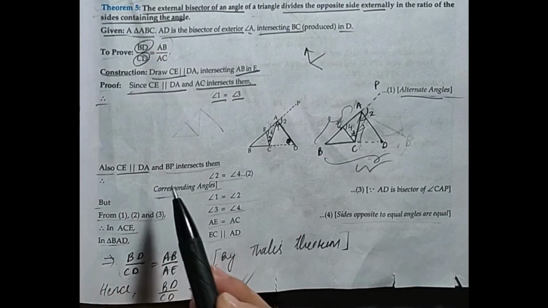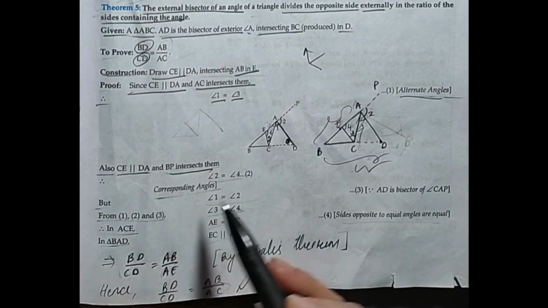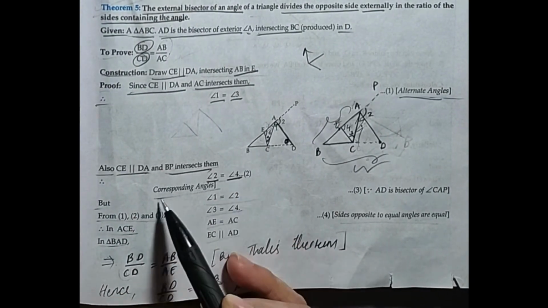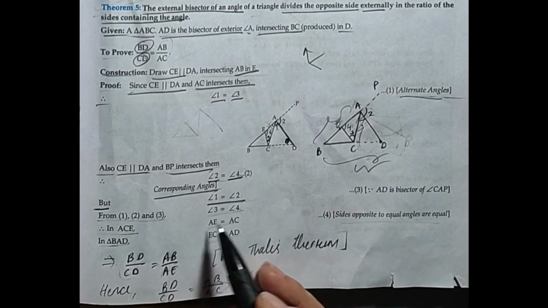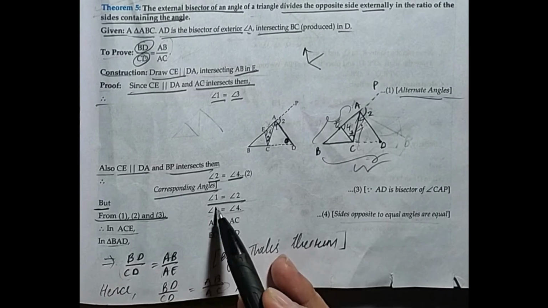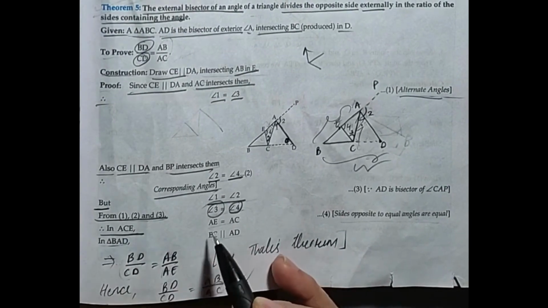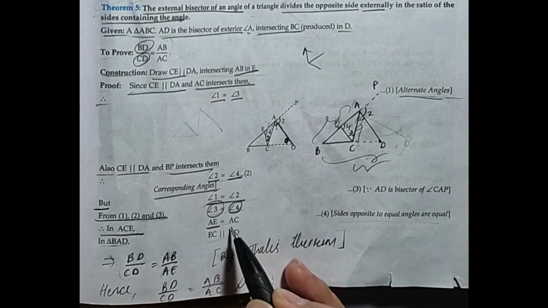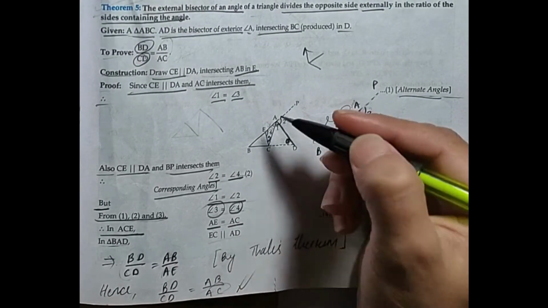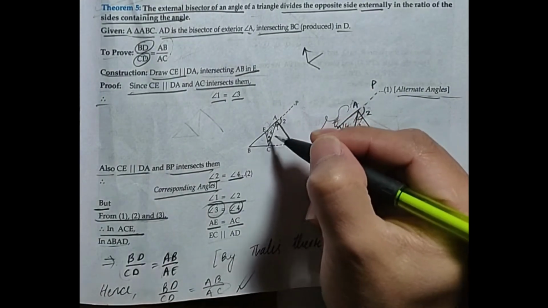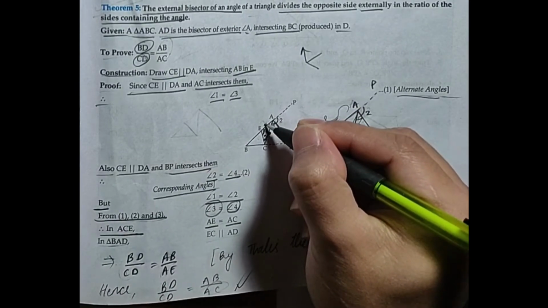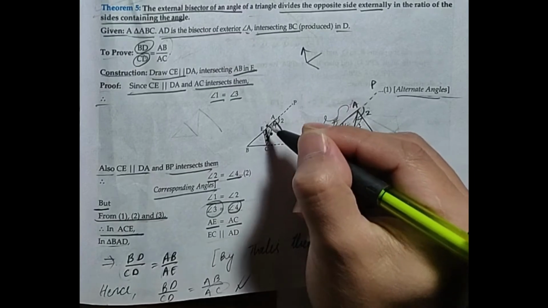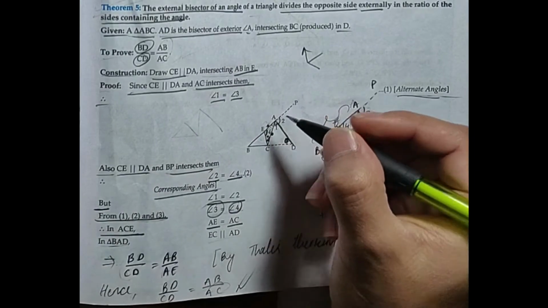Also, CE parallel to DA and BP intersects them. So angle 2 equals angle 4, corresponding angles, but angle 1 equals angle 2. So from all this we have angle 3 equals angle 4. Then definitely in triangle ACE, AE is equal to AC because sides opposite to equal angles are equal. This is angle 4, so opposite side is this one. This is angle 3, opposite side is this one. Since these two angles are equal, these two sides also definitely are equal.